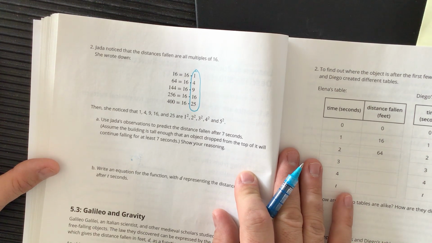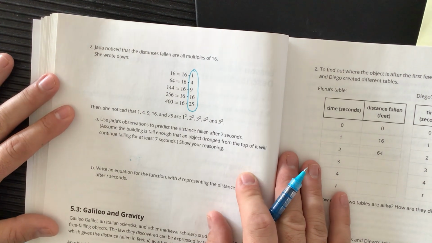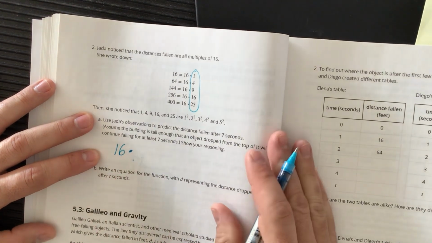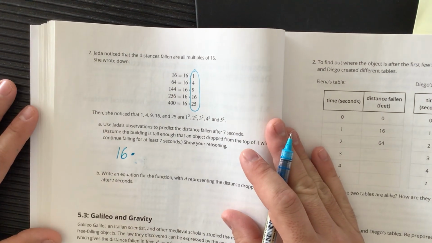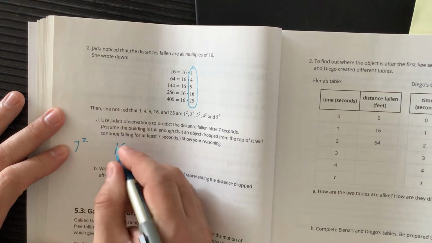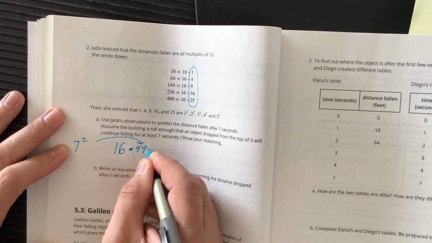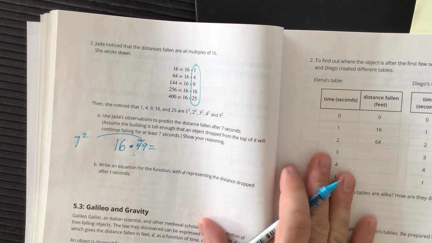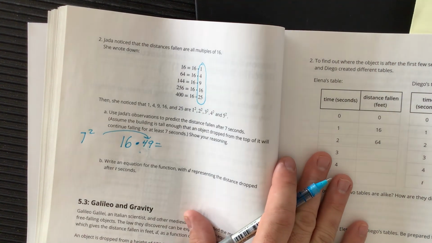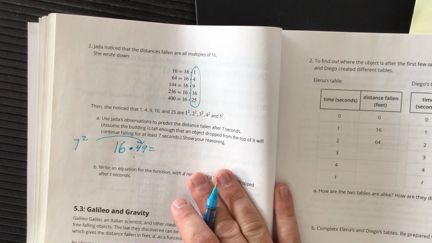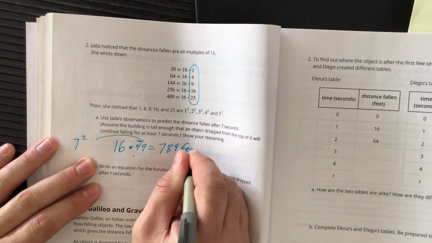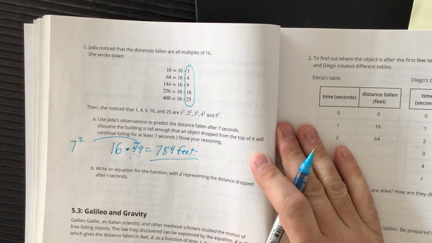So using Jada's pattern there, what would be our equation? 16 times what? 49. Yeah, 7 seconds would be 7 squared. So 16 times 49. If you have your calculator handy, give that to me, please. So 784 feet. Again, assuming your building is tall enough.